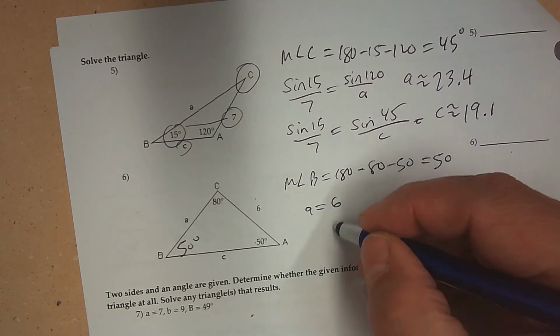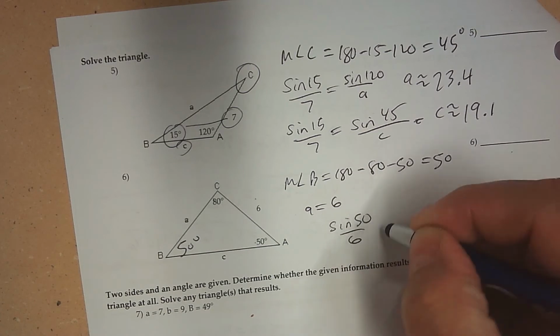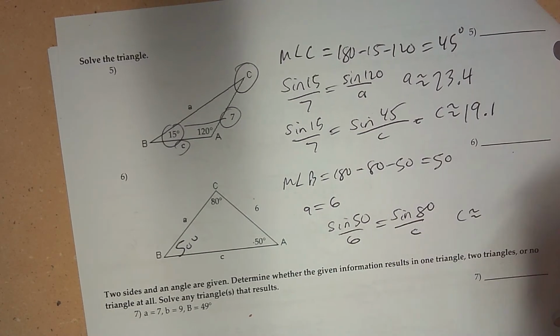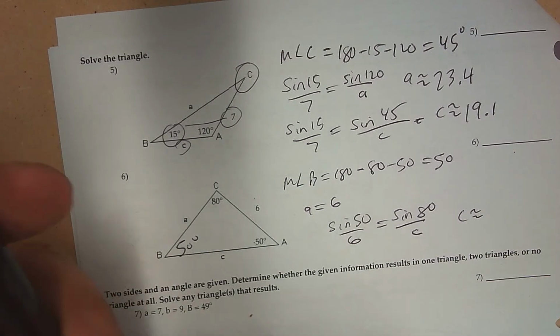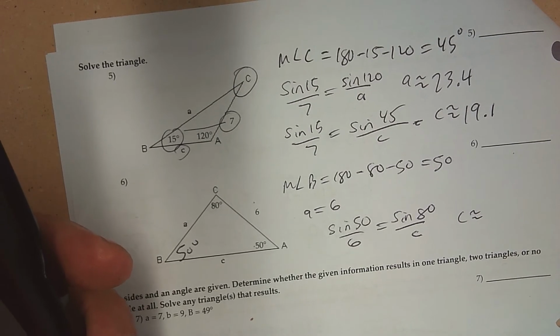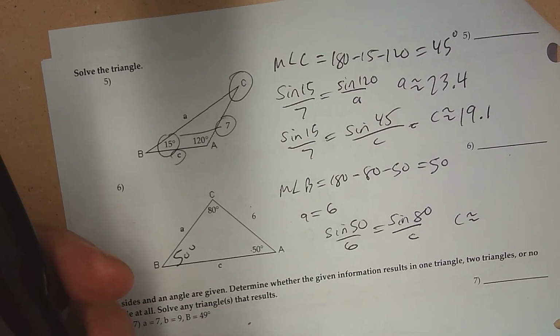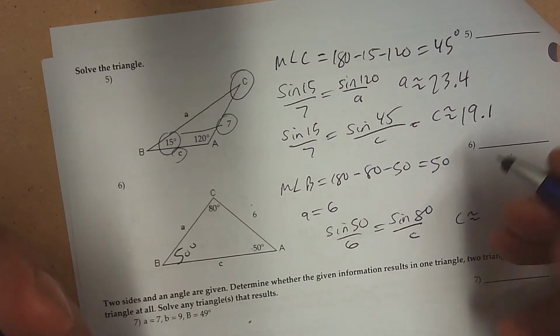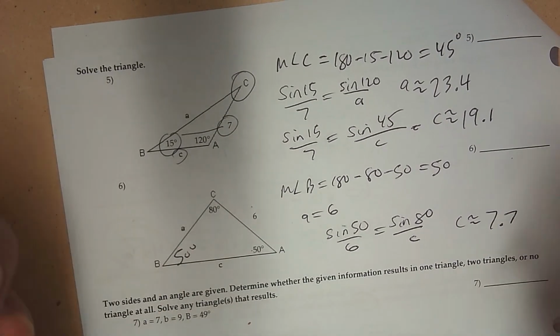Then I'm going to use sine 50 over 6 to find C. So sine 80 over C, and then cross multiply and divide. So 6 times sine 80 divided by sine 50. And it's about 7.7.